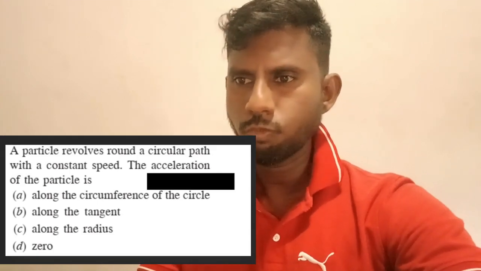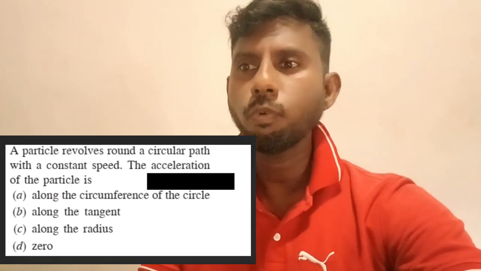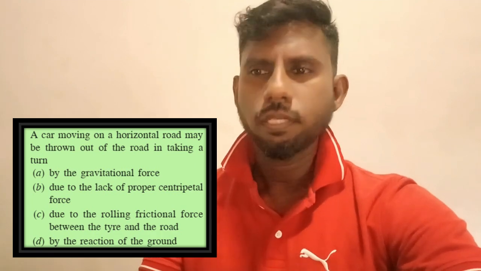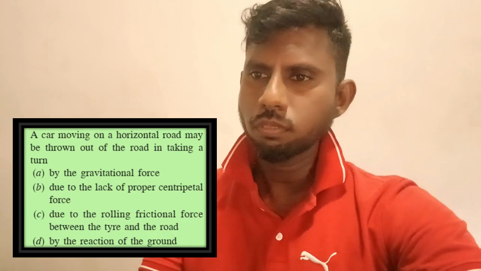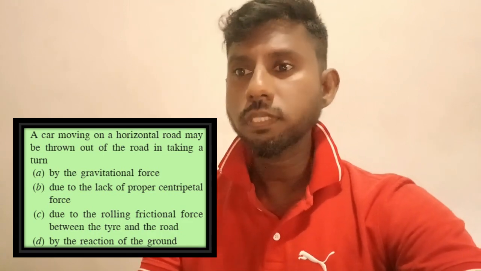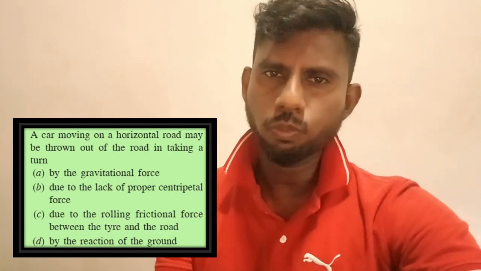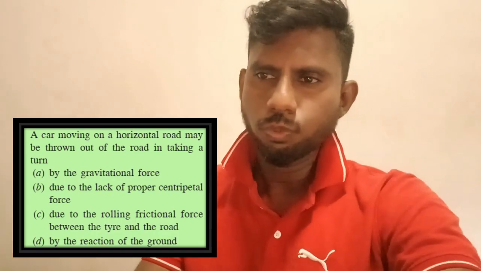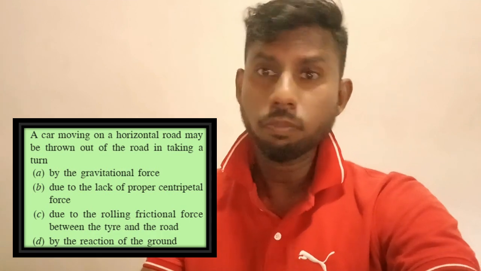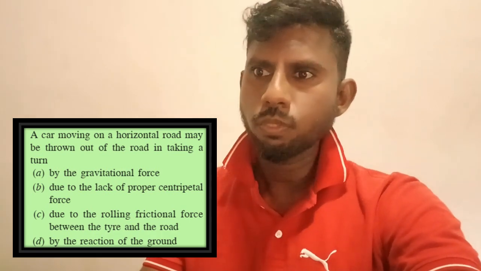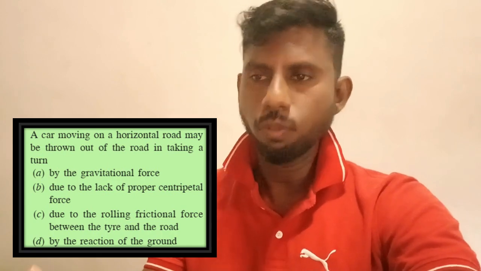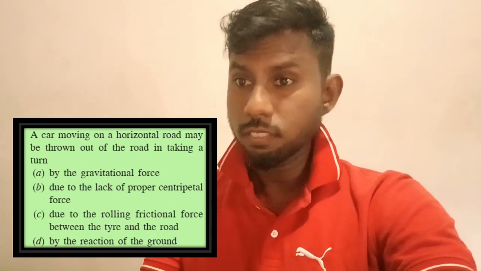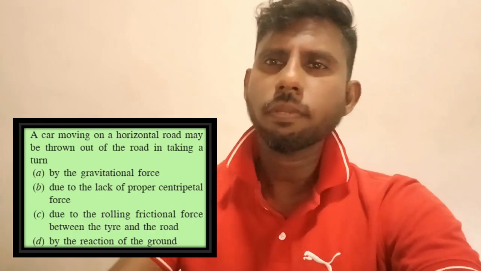Moving into question number 17. A car moving on a horizontal road may be thrown out of the road in taking a turn. By gravitational force? No. Due to lack of proper centripetal force? Yes, because of the centripetal force only the vehicle will move in the bend. So it's due to the lack of proper centripetal force, but let's read the other two as well. Due to the rolling frictional force between the tire, no. And by the reaction of, no. So answer is B, due to the lack of proper centripetal force.